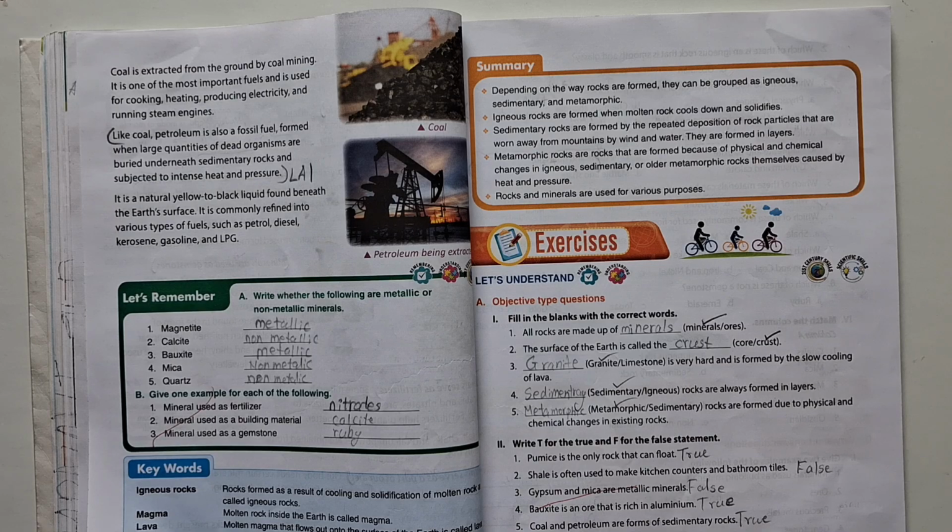Quartz, non-metallic. Then next B1, give one example for each of the following. First, a mineral used as a fertilizer, second one, a mineral used as a building material. Third one, a mineral used as a gemstone. This one is ruby. Second one is calcite, and first one is your homework.